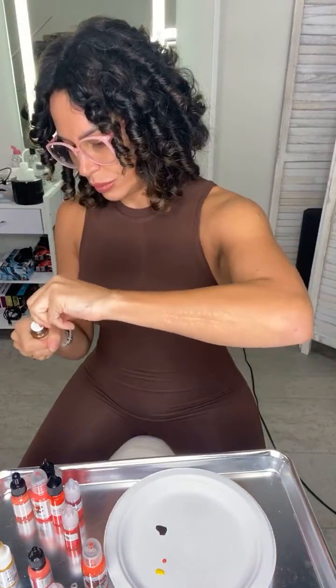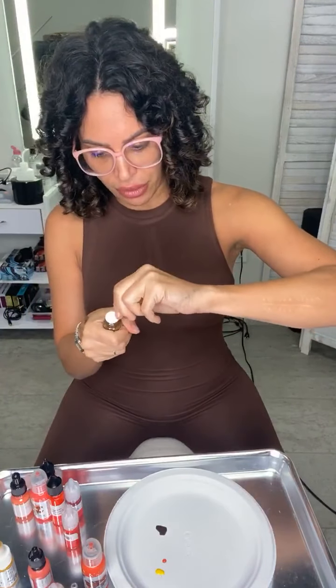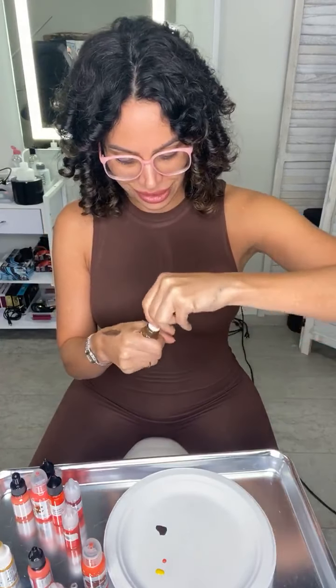All right. So I'm making this artificially. Obviously, it's with paint, right? Pigment is paint. It's just made a little differently.